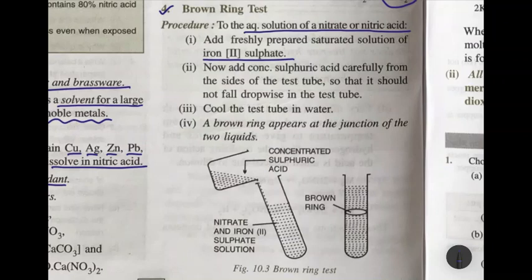After that we add concentrated sulfuric acid carefully from the sides of the test tube. It should trickle down through the side of the test tube so that it does not fall dropwise. If it falls dropwise, it will disturb this whole thing, so that shouldn't be disturbed. So from the side it is poured so that it just slowly slips down the side of the test tube. Then we cool the test tube in water, and then you'll see some magic.